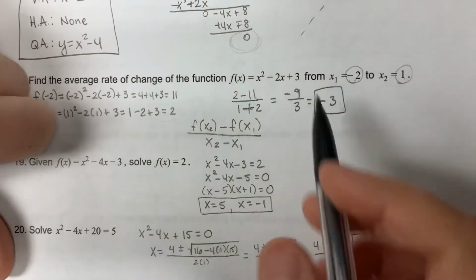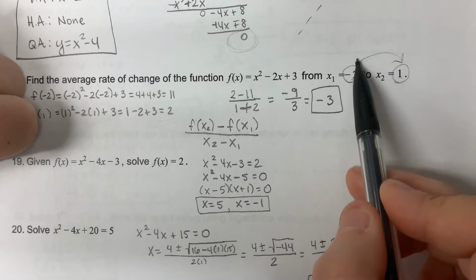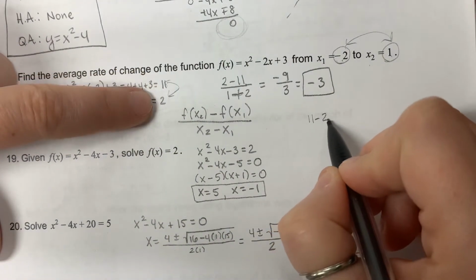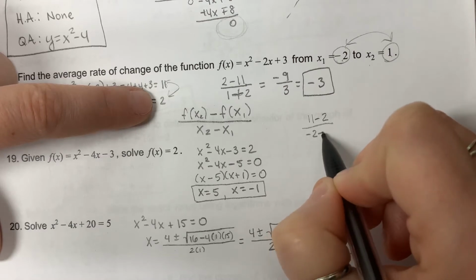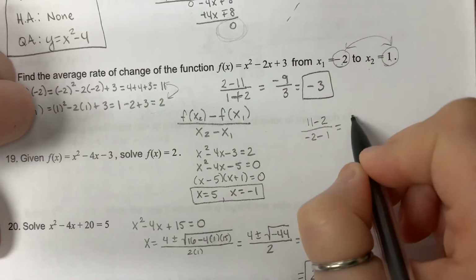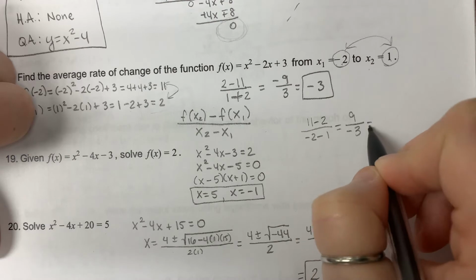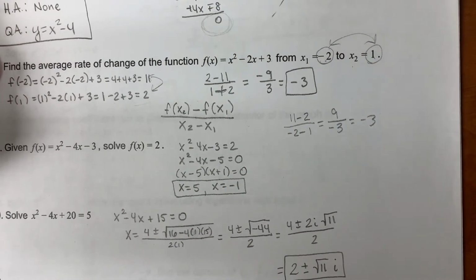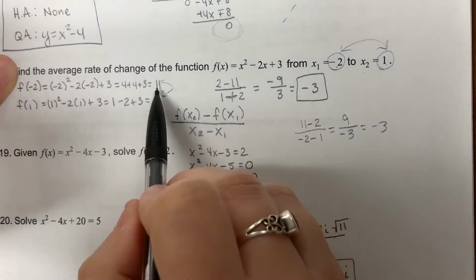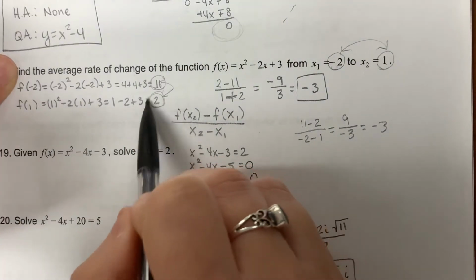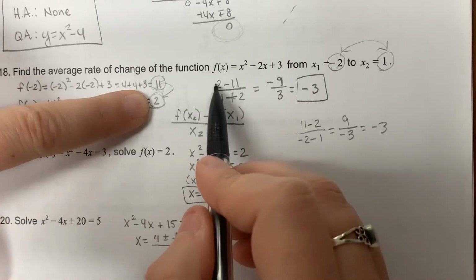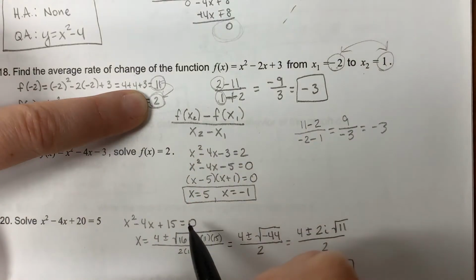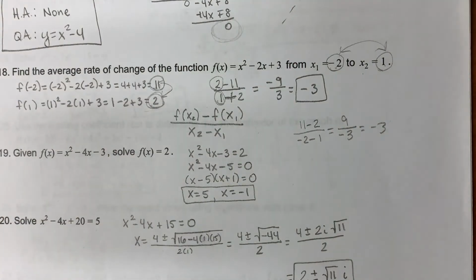Now let's say that I switched these and I said, you know what? I am going to do 11 minus 2 over negative 2 minus 1. I'm still going to get the same answer, guys. It doesn't matter which way you do it, so don't get caught up on that. Just be consistent. So if you put your x2 value first, so let's say I put x2 first like I did right here, that means my x2 value down here has to go first. So just make sure that you're consistent.